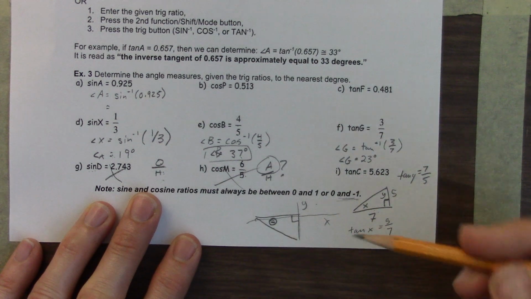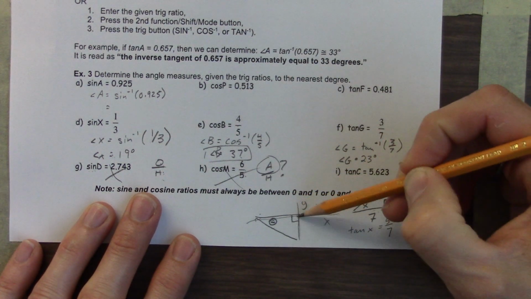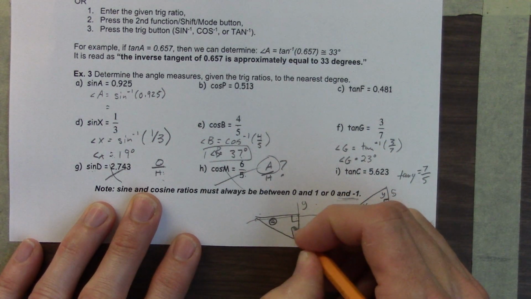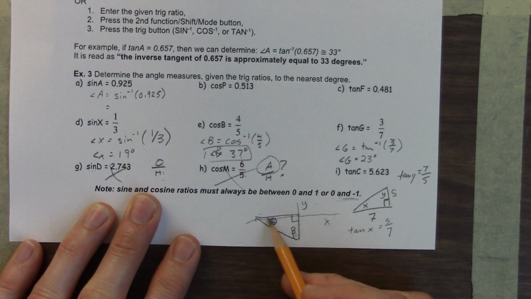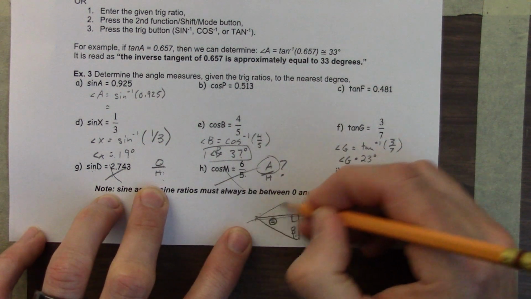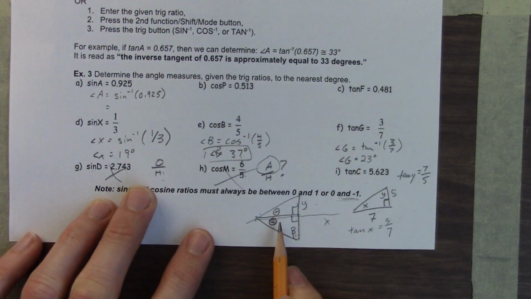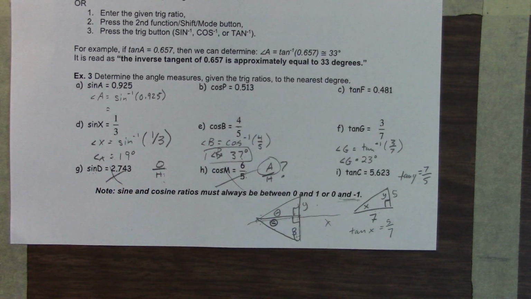You can have a negative value over a negative value like this for theta, or if we say beta here, you can have a positive y value over a negative x value like this, right? If this is our right angle. Okay, so you can have negative values for your sides.